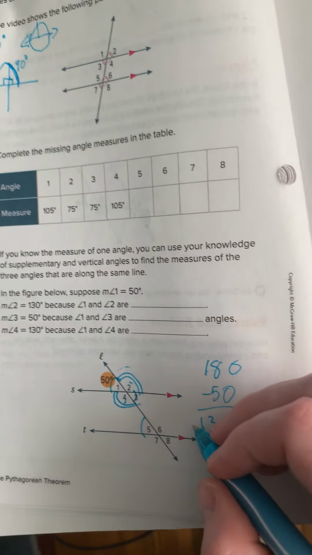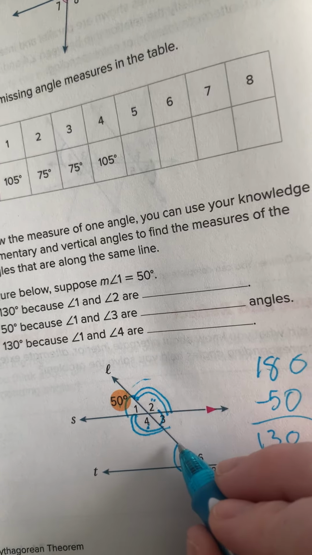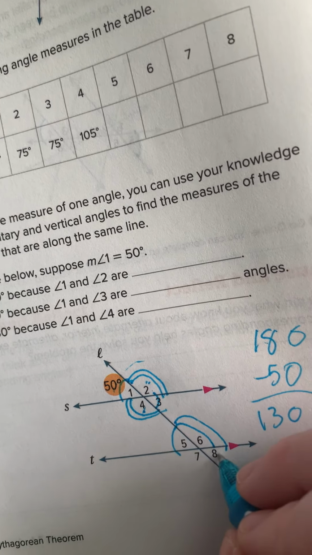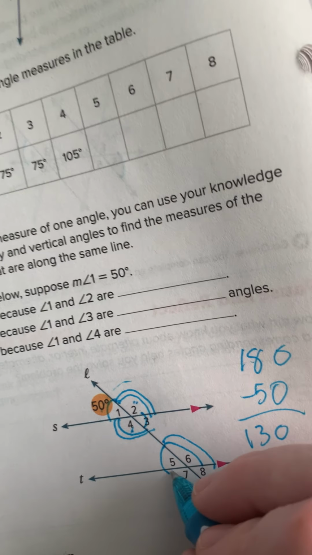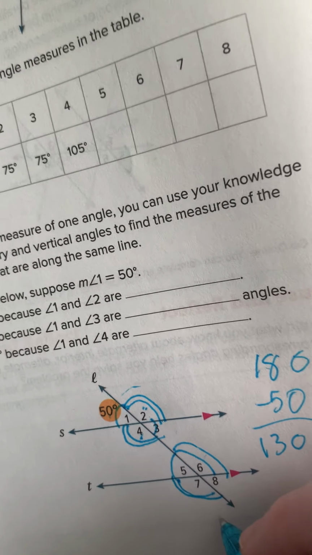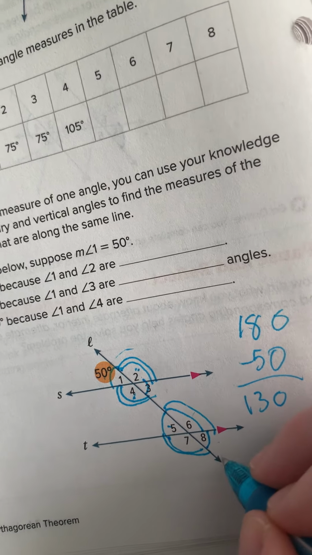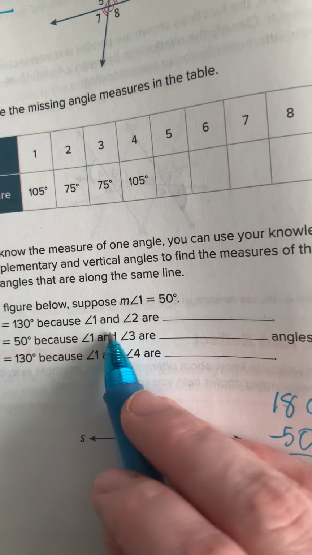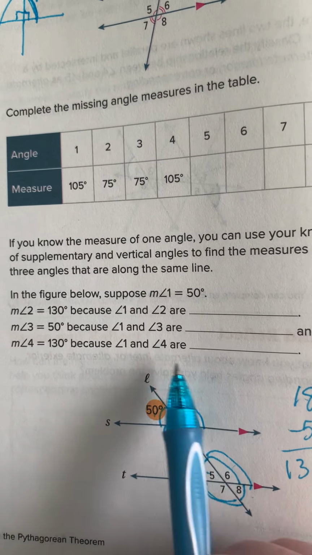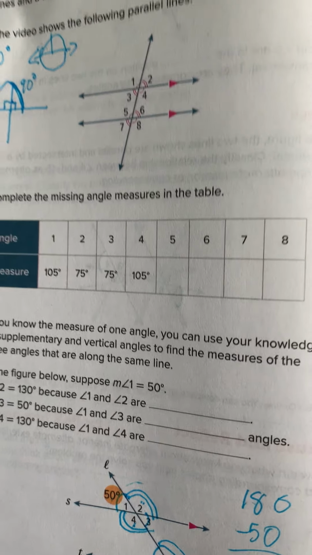Now, we know about alternate interior and exterior and corresponding. So we know 6 is going to also be the same as 2 because they're corresponding. And then 7 is opposite of 6, so that is also going to be 130 degrees. 5 and 8 are opposite, and that means that's going to be 50. So the measure of angle 1 and 2 are going to be supplementary. And supplementary, basically, you add up to the 180.